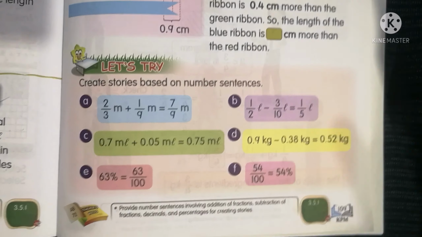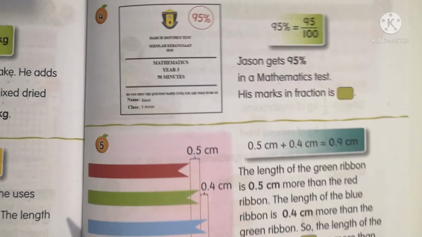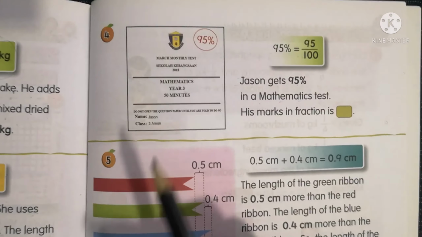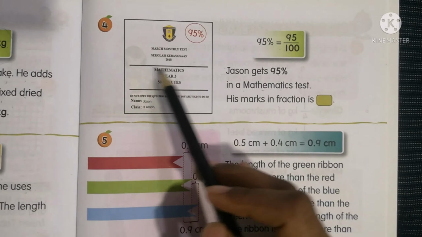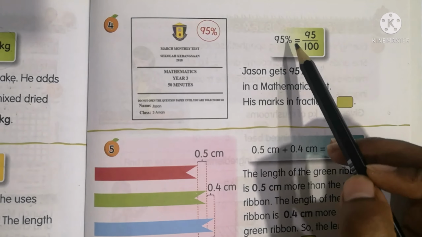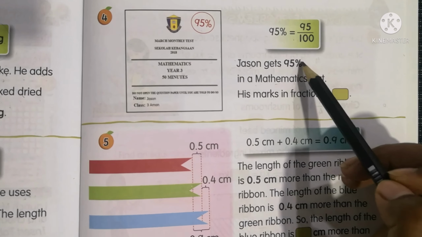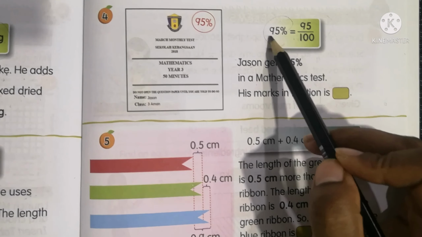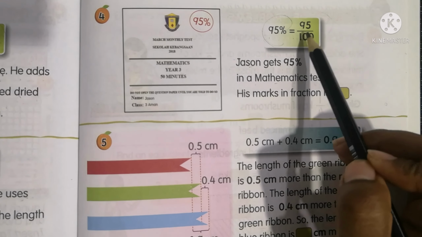Okay. Now in your page 109, look at example number 4. So example number 4, they give you the test paper. In the test paper, they wrote 95%. Okay, so Jason gets 95%. We look at this one first. 95% equals 95 over 100.